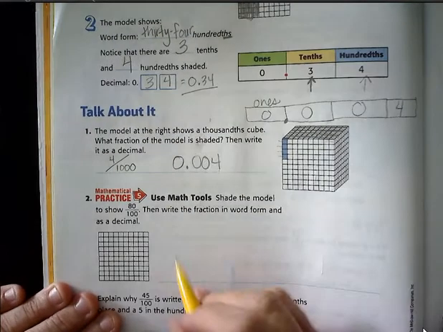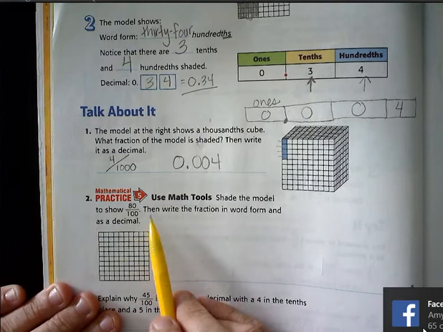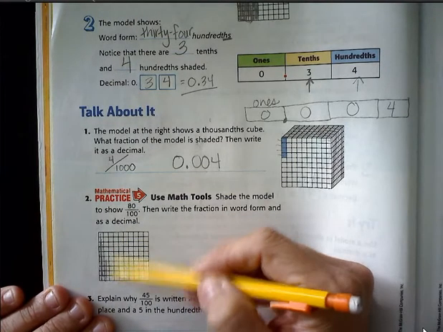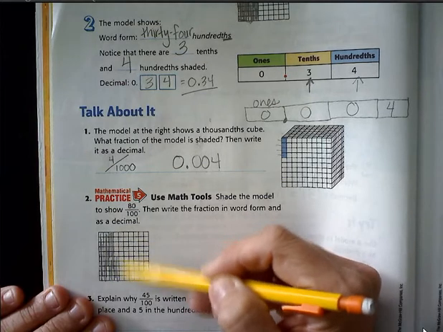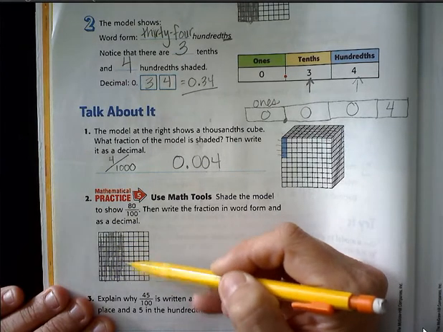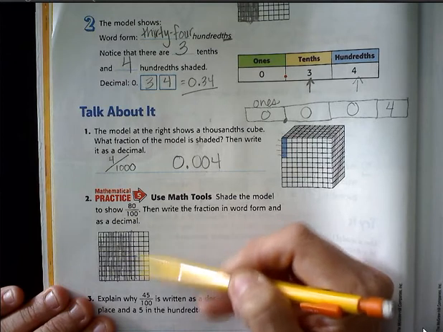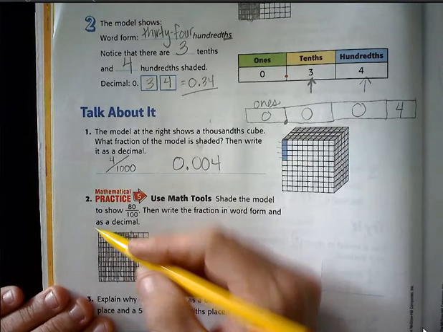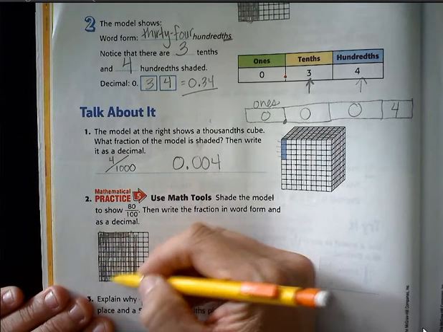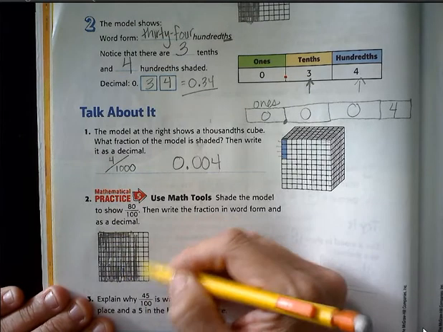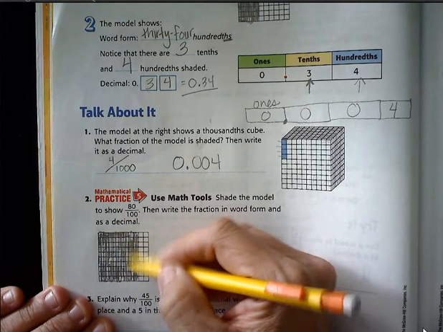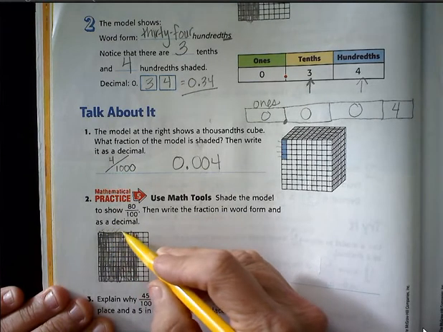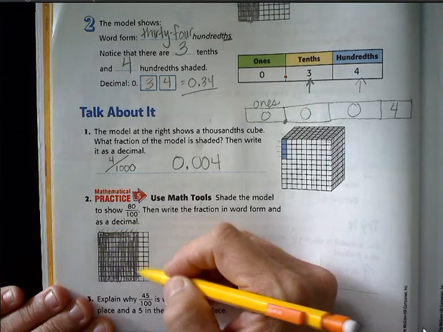Okay, let's do this. Shade the model to show 80 out of 100. So we're going to do 1, 2, 3, 4, 5, 6, 7, 8. And you can make it look a little bit nicer if you want, because mine is pretty messy right now. So we've got 80 out of 100, and I only counted to 8 because I know that each one of these lines is a 10. So I've got 10, 20, 30, 40, 50, 60, 70, 80. There's 80 out of 100.